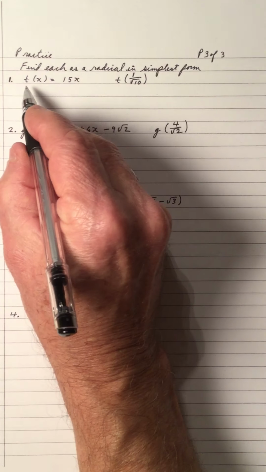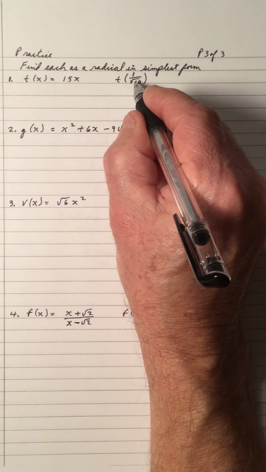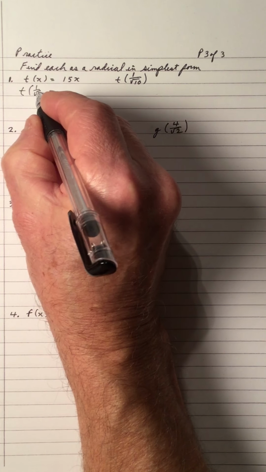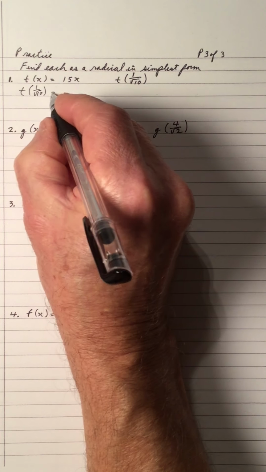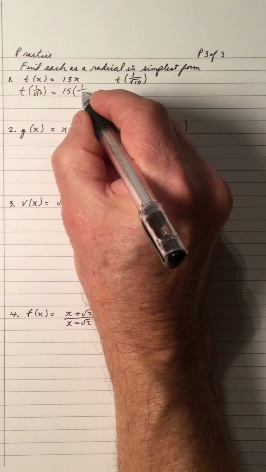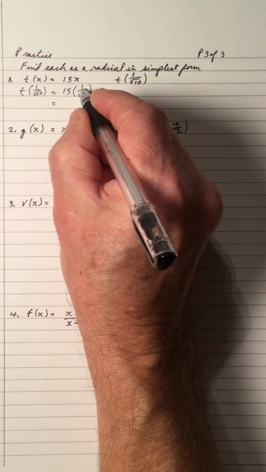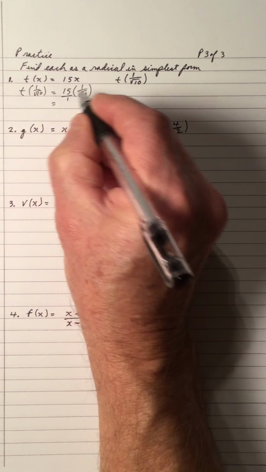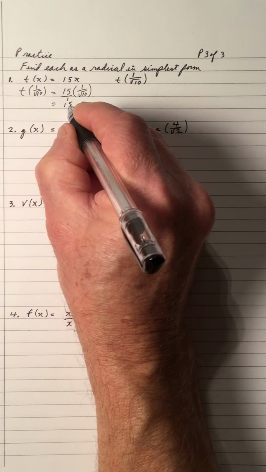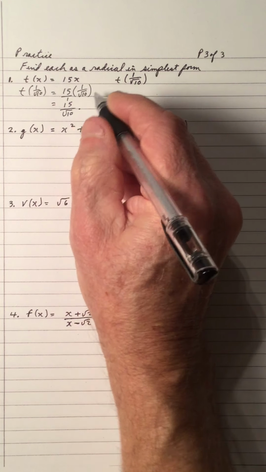So, same thing again. The t of x equals 15x. What's the t of 1 over root 10? So t of 1 over root 10, which means that x is 1 over root 10 subbed in. This is 15 times that. So that's 15 over 1. So that's really 15 times 1 is 15, and 1 times root 10 is root 10.